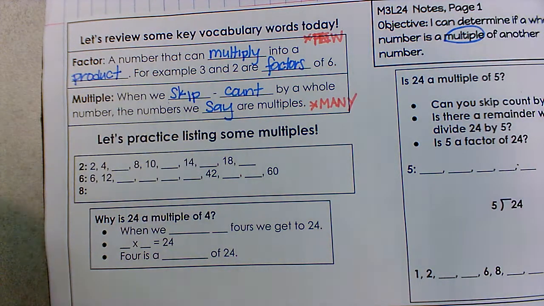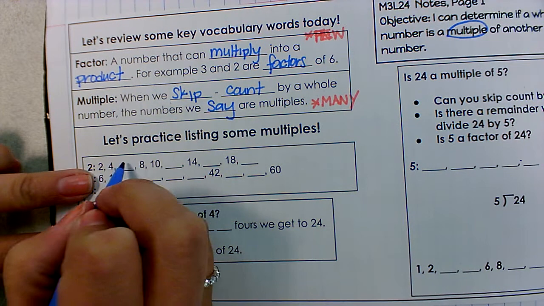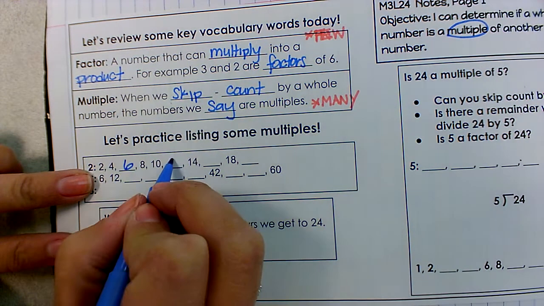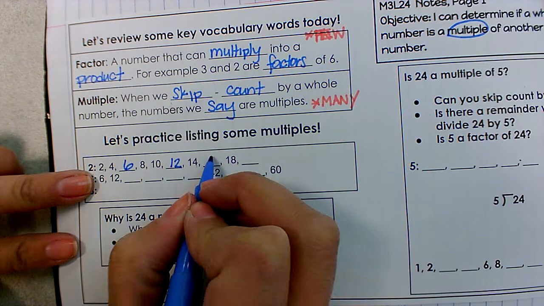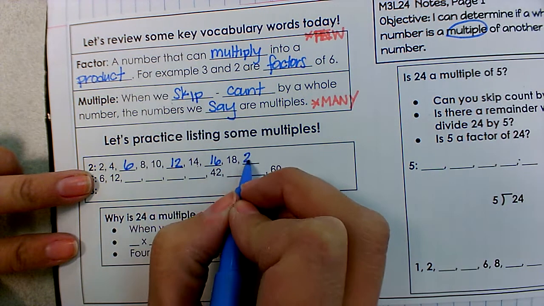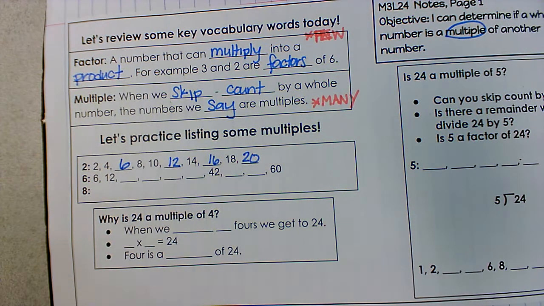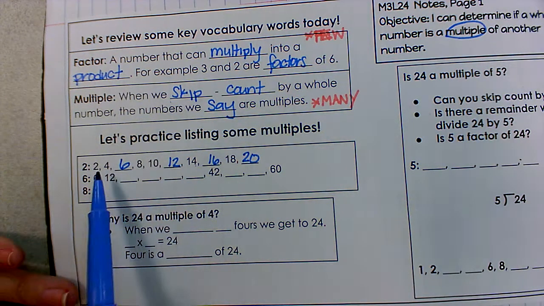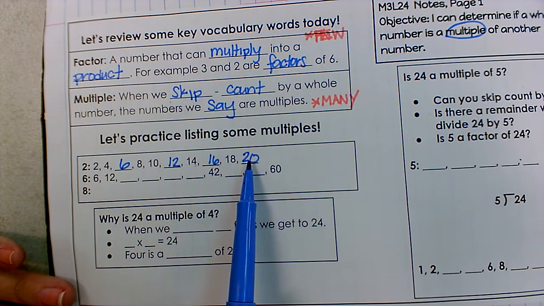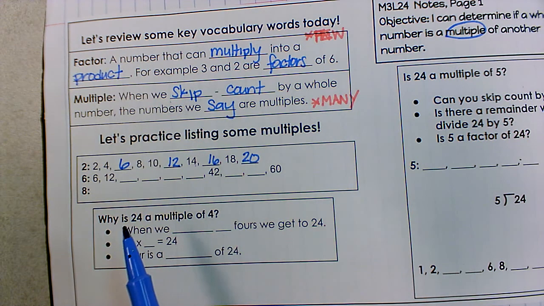So we're going to practice listing some multiples of some common numbers. So we're going to start with 2 like I just had. So 2, 4, 6, 8, 10, 12, 14, 16, 18, 20. All of those are multiples. That means I've multiplied something by 2 to get these numbers. A multiple of the number is that I've multiplied by that number. That's why I'm skip counting.